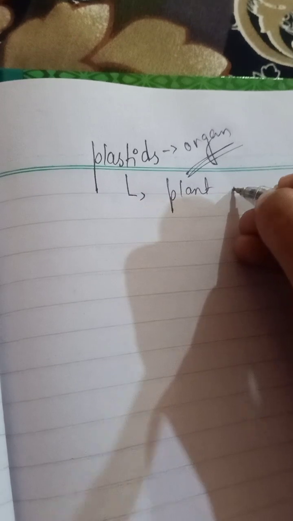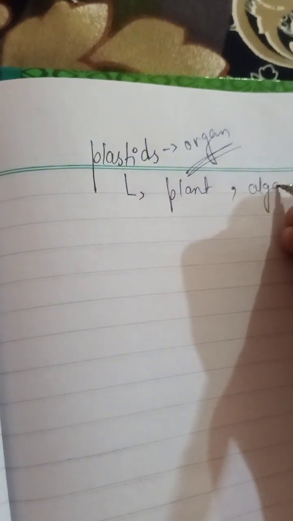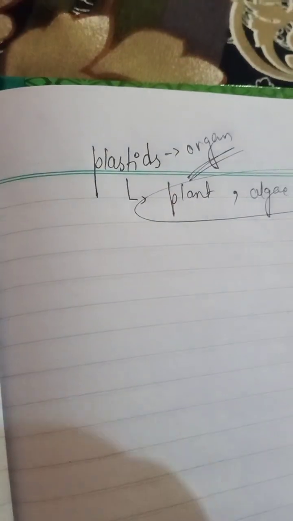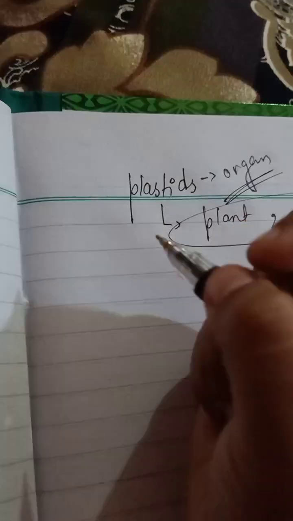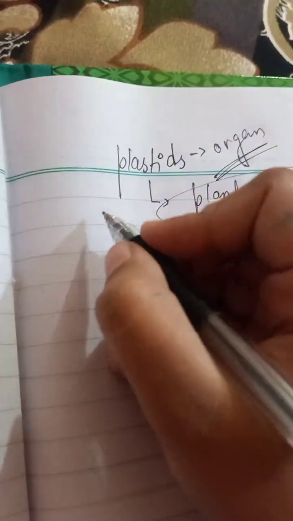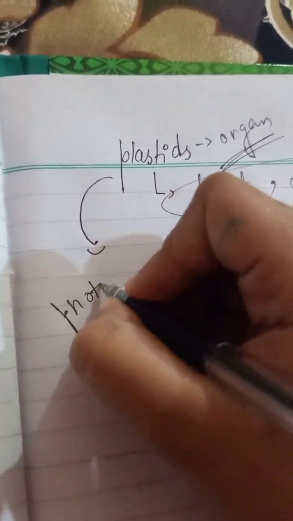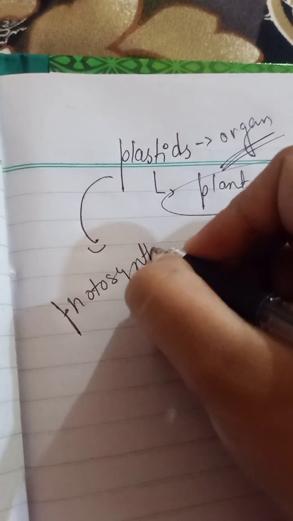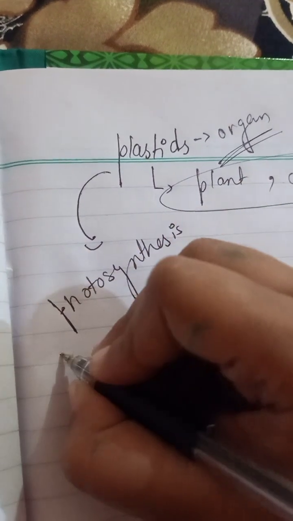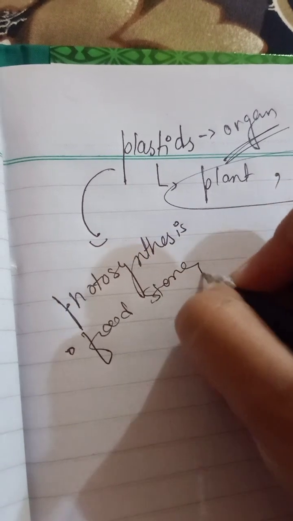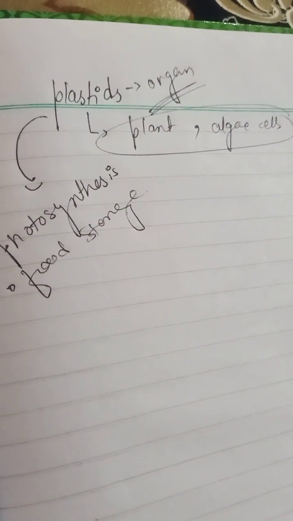and algae cells. Okay, these are present in plant and algae cells. This is the organelle, and it is basically used for the process of photosynthesis, as well as for food storage, like protein, carbohydrates, and these all.